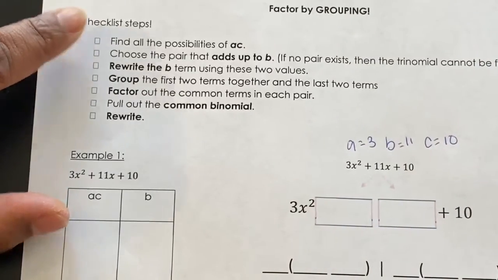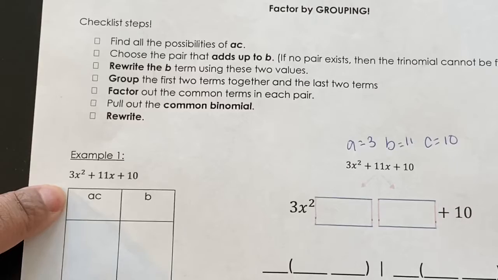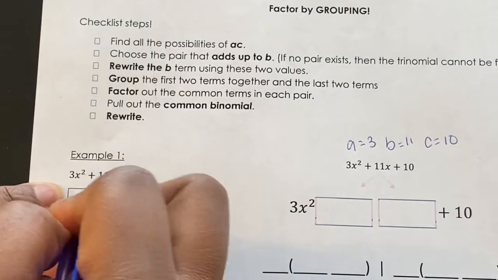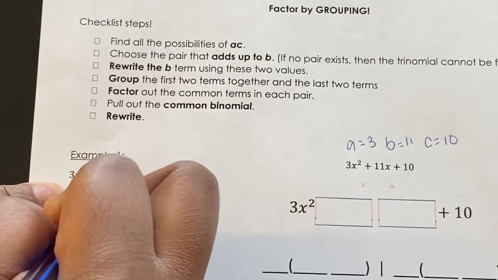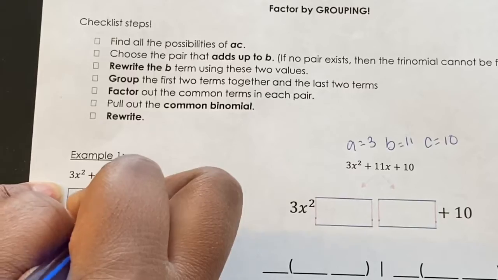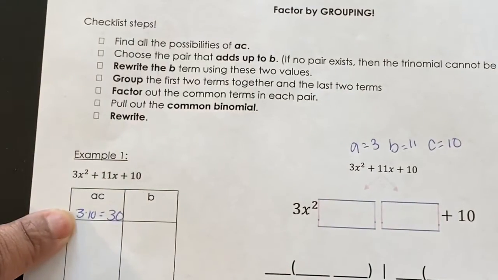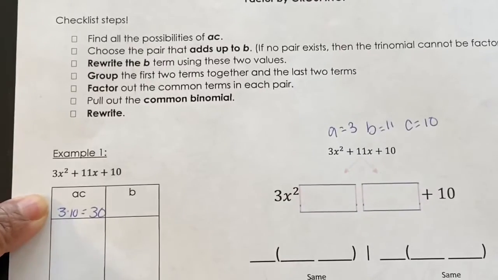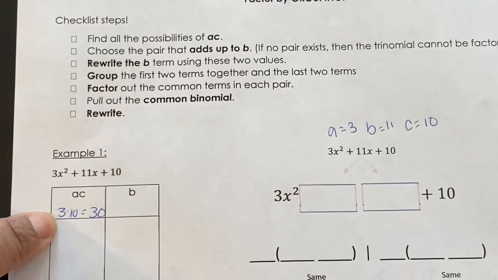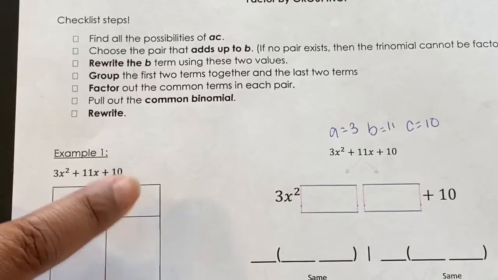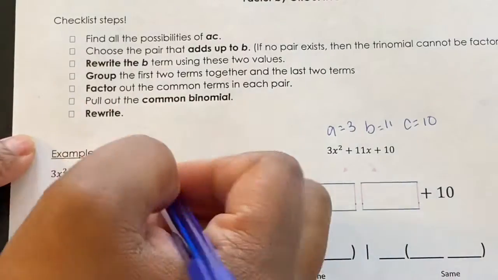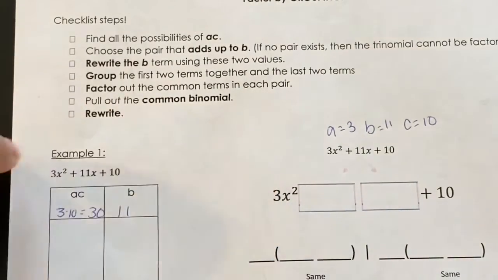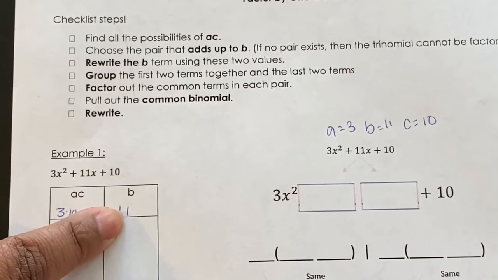So the first thing I have to do is find my a times c. 3 times 10 equals 30. So 30 is my a times c, and I'll have to find the factors of this that add to make 11. You're still finding factors that add to make b.